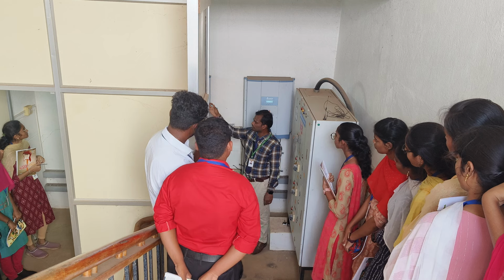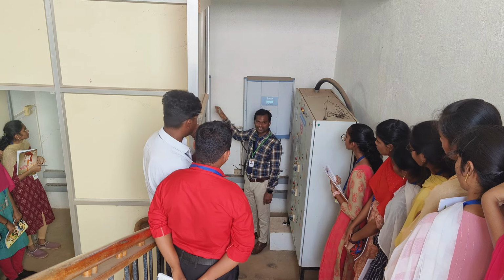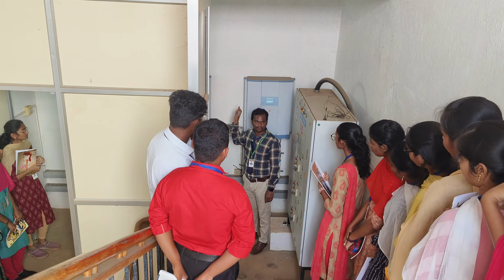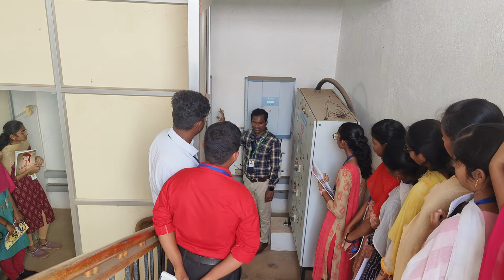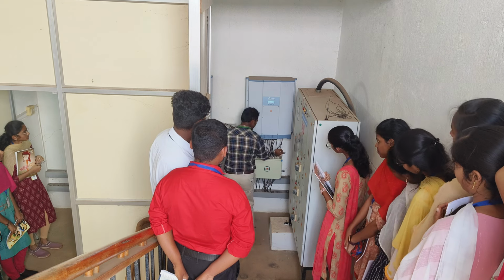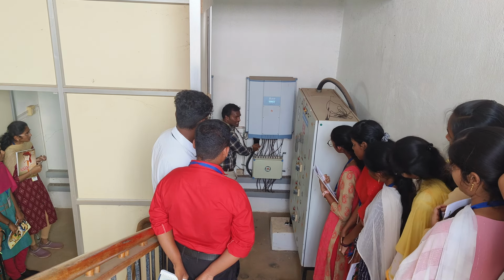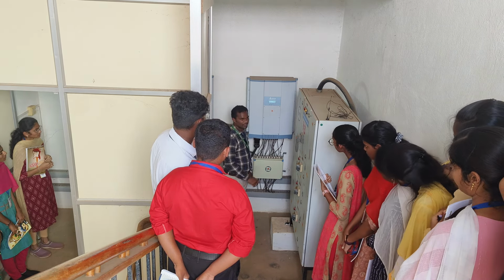Like this you have 50 kilowatt, 50 kilowatt and 50 kilowatt. Total is how much? 150 kilowatt is the rating of the inverters, and these are all the DC inputs and this is the AC output. Here we have been connected to our campus.